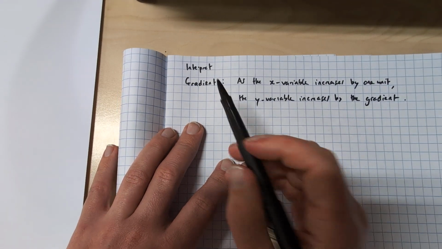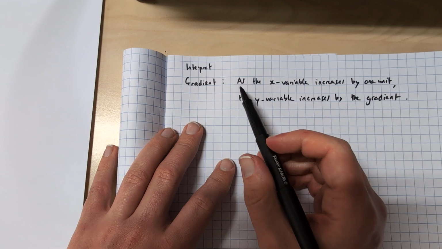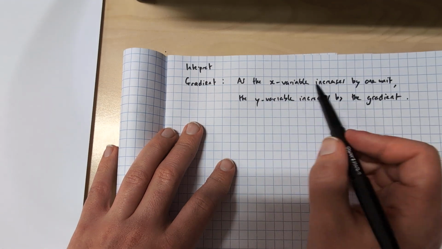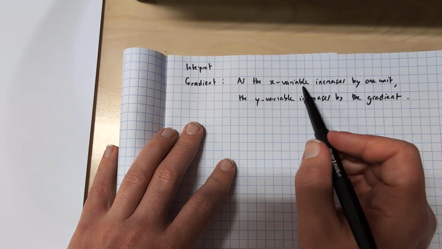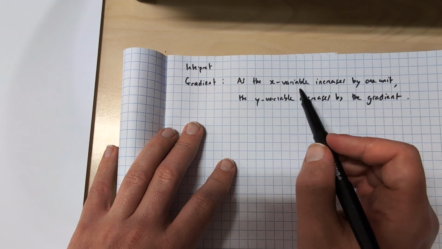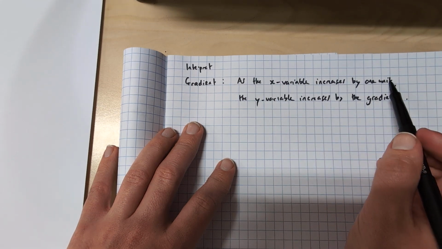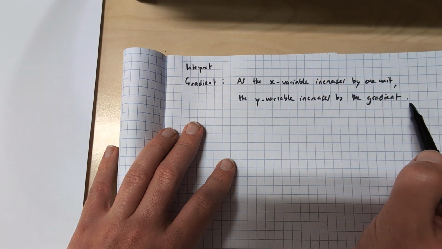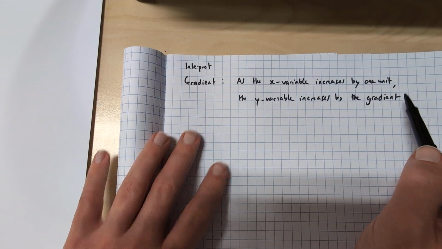So if it ever asks you to interpret a gradient question, you have to use this sentence stem. As the x variable, whatever it is in the question, you put it in there. As the x variable increases by 1, whatever the unit is, the y variable will increase by the gradient. That's how you interpret a gradient.